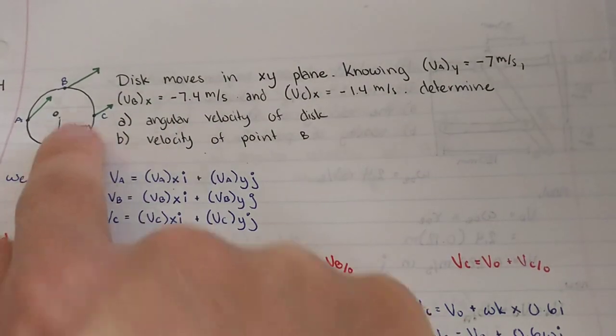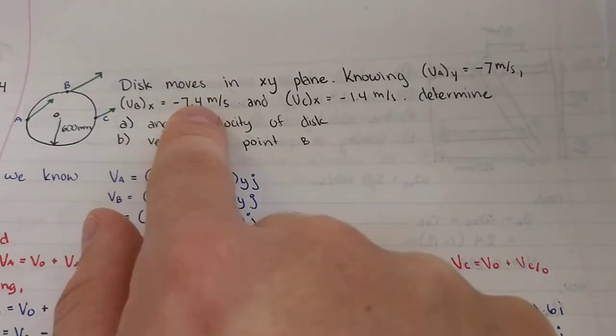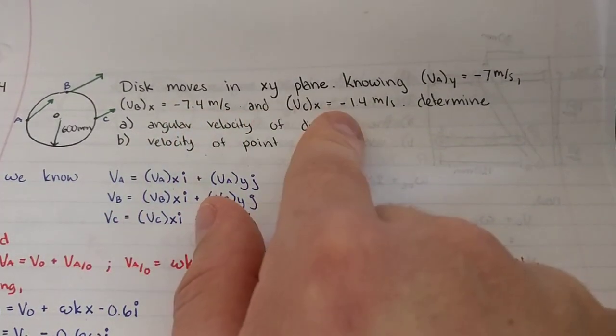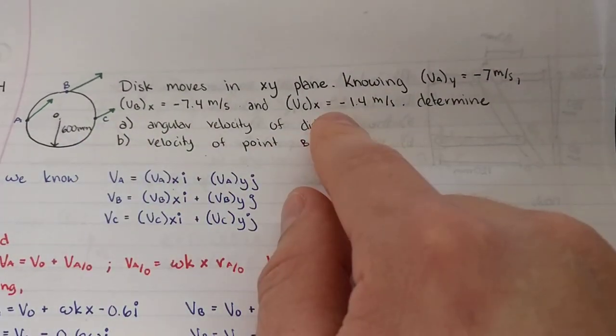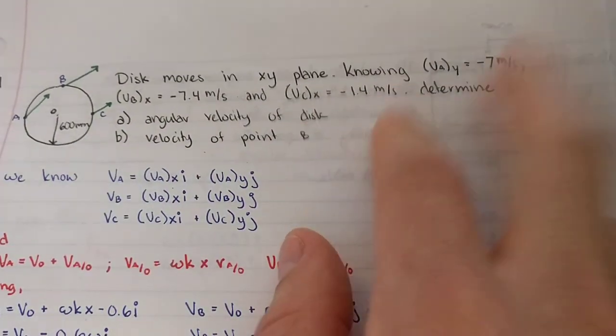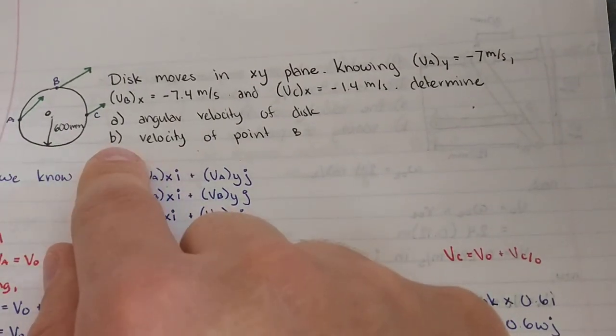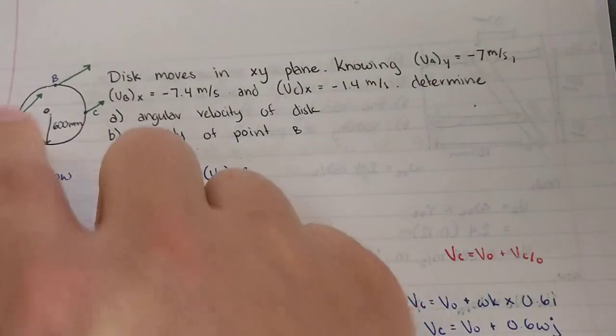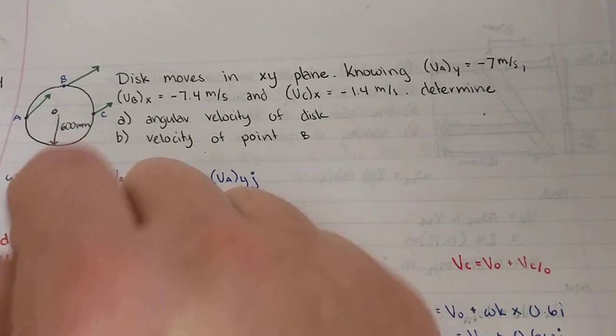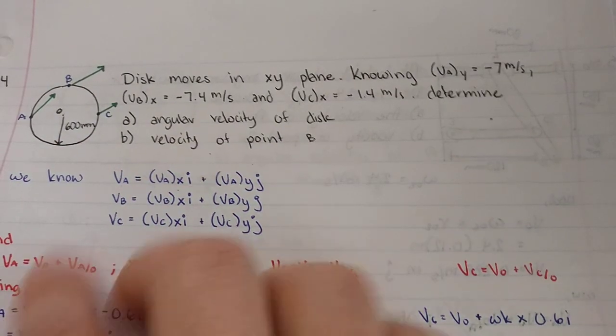The x component of B is negative 7.4 meters per second, and the x component of C is negative 1.4 meters per second. We want to determine the angular velocity of the whole disk and the velocity of point B.